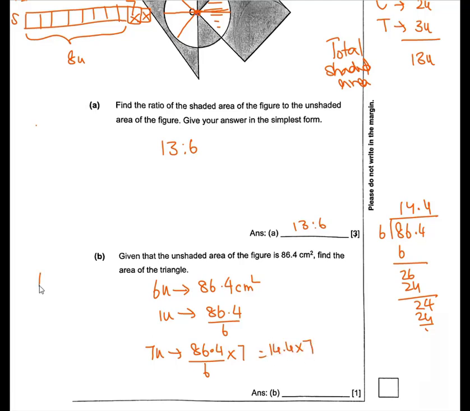times 7. Let's say 14.4 times 7. 4 7 is 28, 2, 28, 7 1 is 7, 10, and 100.8. Because there's one digit after the dot here altogether, I'll have to put a dot after one digit here. So the answer is 100.8 cm square.